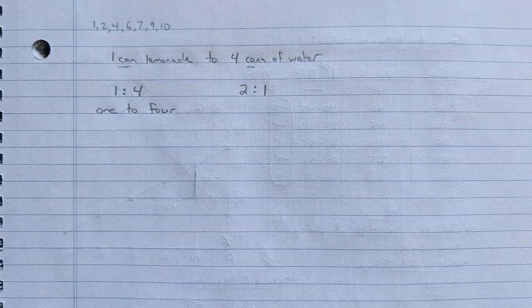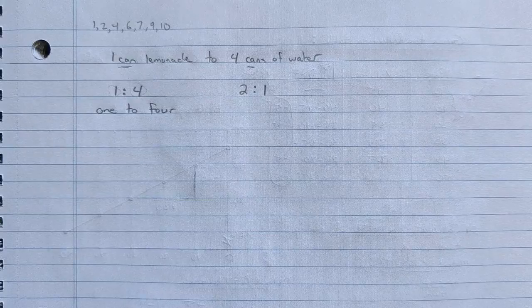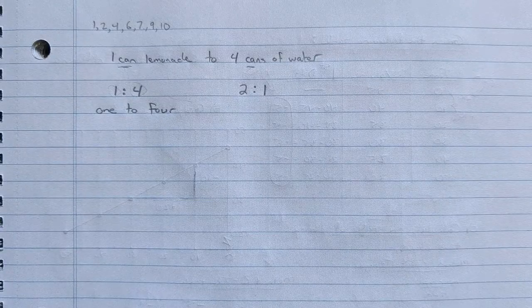Now, more specifically, what we're focused on here is equivalent ratios, and that means we're comparing ratios to each other. This is not unlike comparing fractions and finding equivalent fractions.